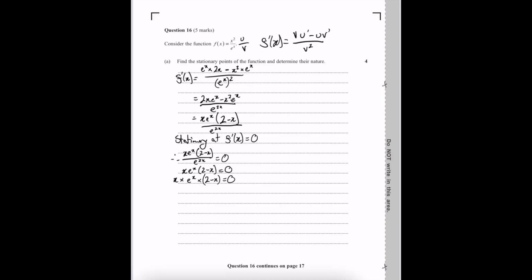And any one of those three can be equal to 0, and that will cause the whole equation to be equal to 0. So therefore, x equals 0, e to the x equals 0, or 2 minus x equals 0.